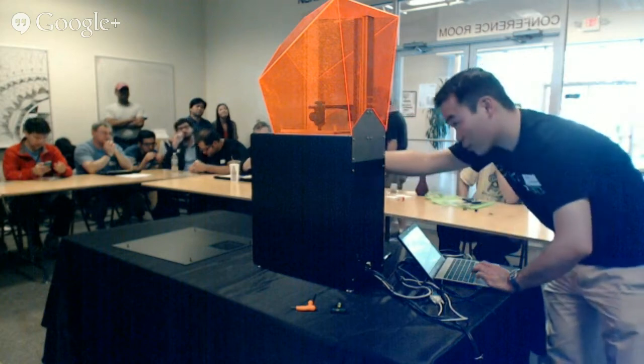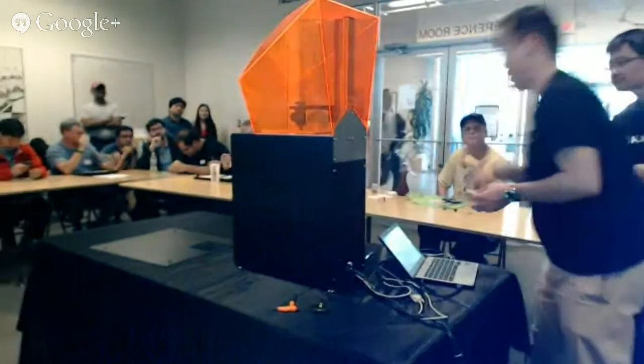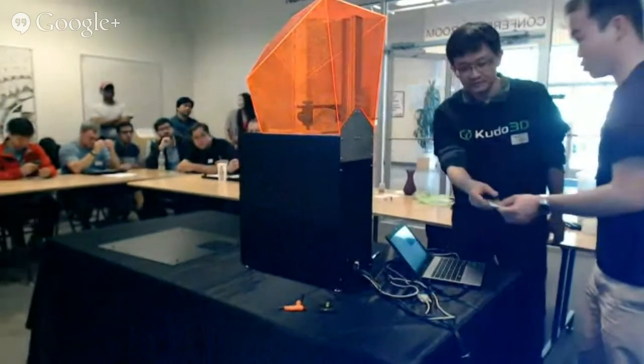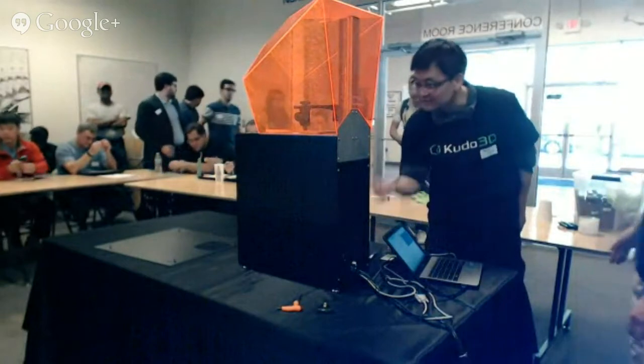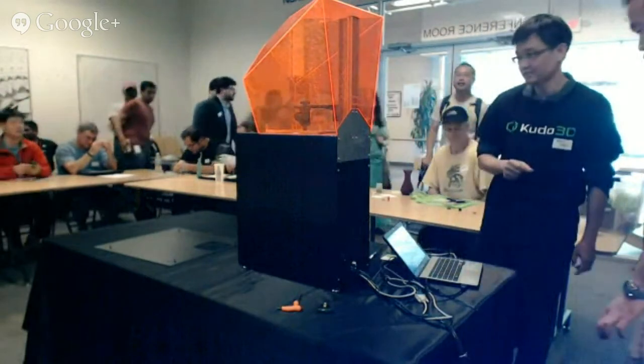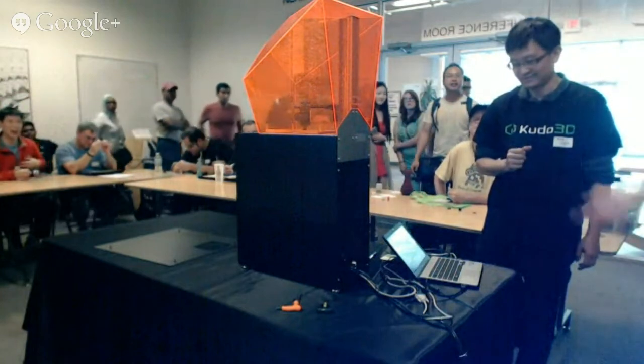So I'm gonna start running the print now. Right. Okay. Feel free to also move closer if you guys want to take a closer look. Yeah. It's the first layer. Okay. You didn't get to show your software though.